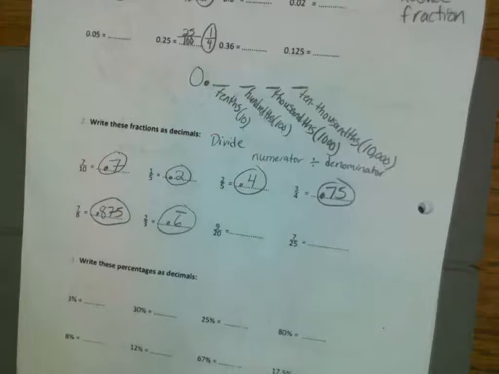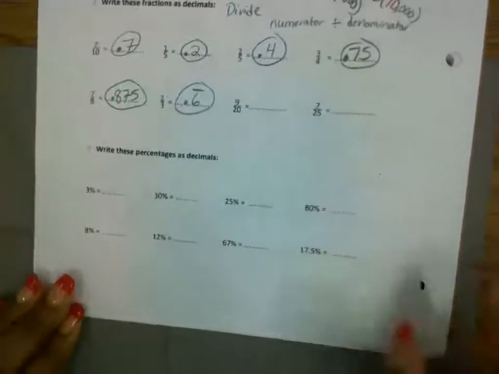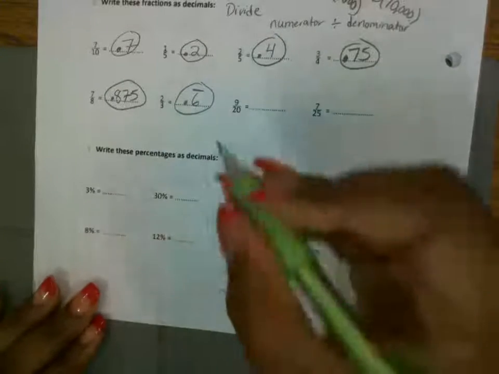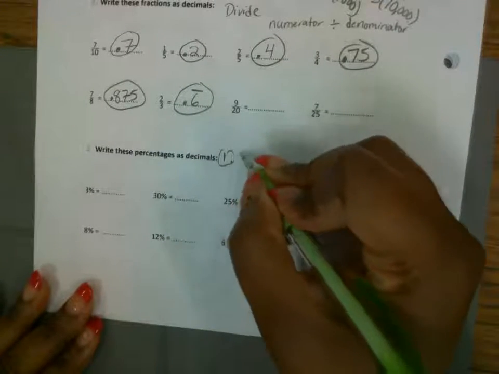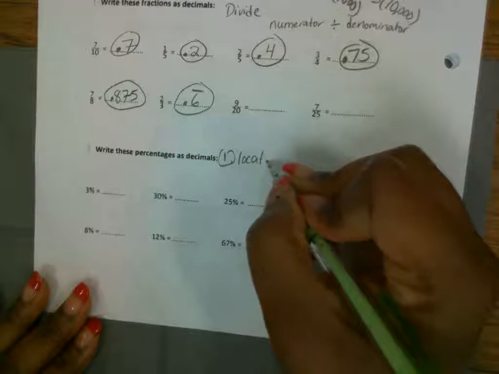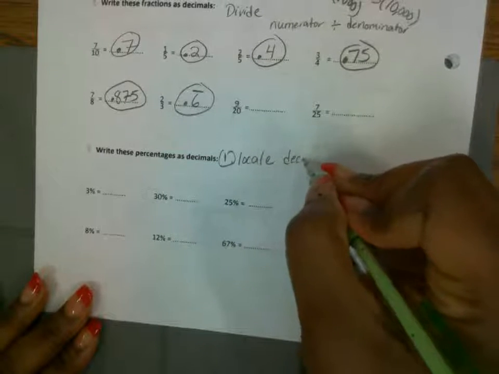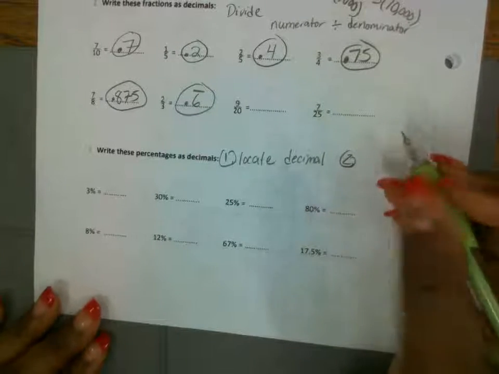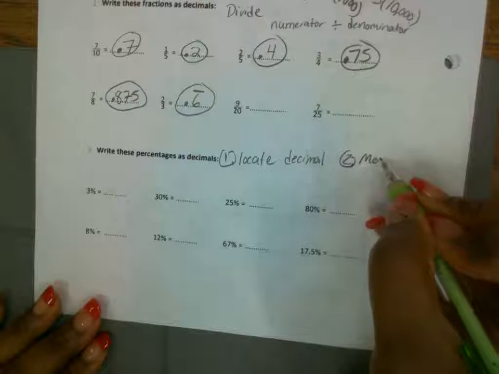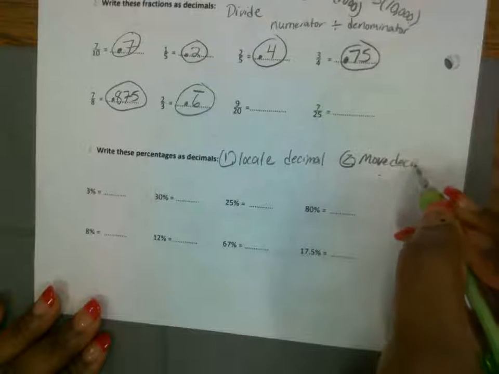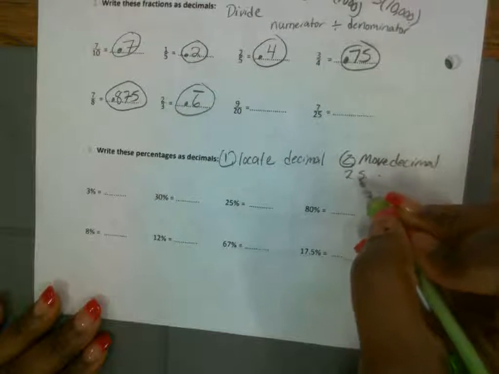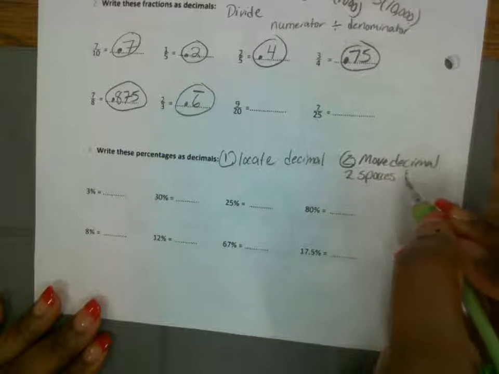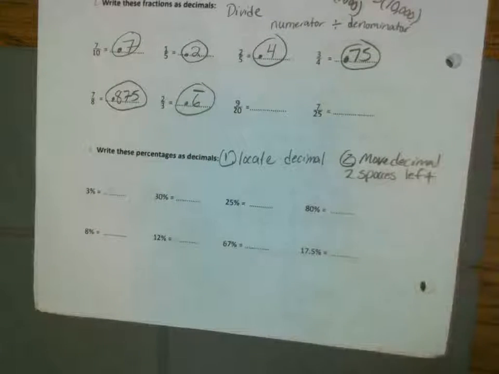All right, so let's go to the next section. It says, write these percentages as decimals. So here, the first step is to locate the decimal. Please write this down. And the second step is to move the decimal 2 spaces to the left.